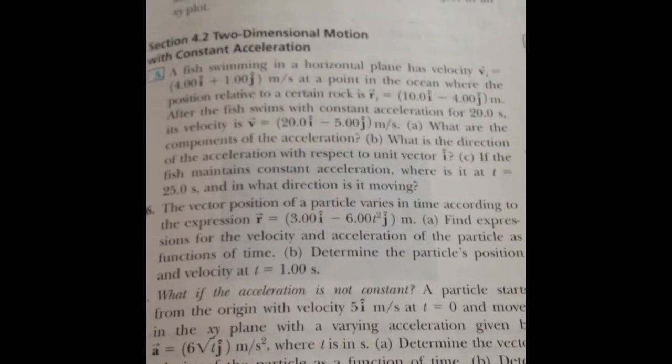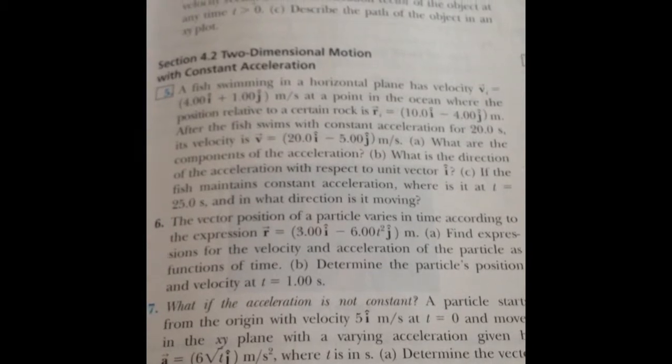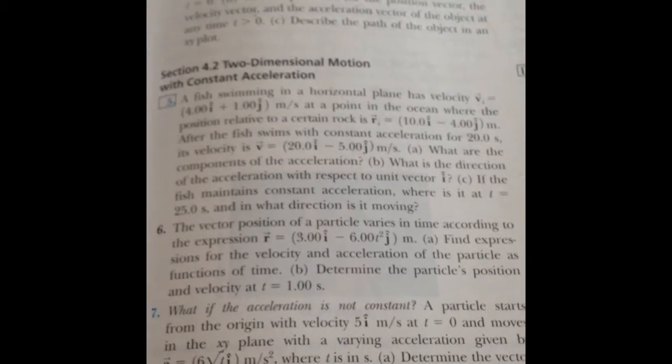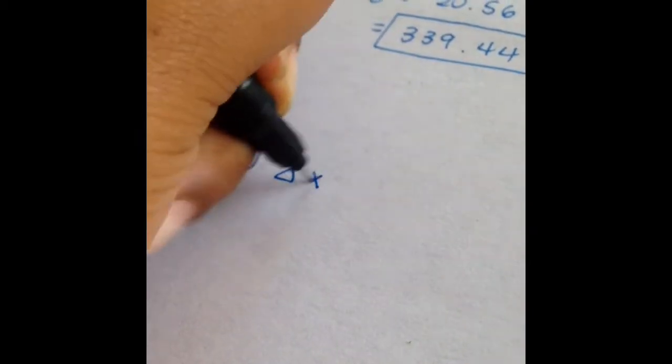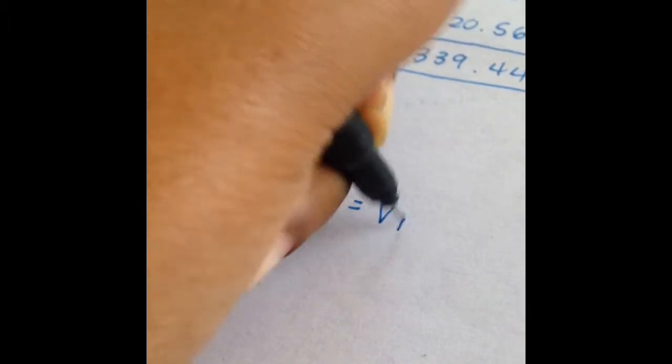For part C, it says, if the fish maintains constant acceleration, where is it at t equals 25 seconds, and in what direction is it moving? So there's essentially two parts to part C. You have to find the position vector to find where it is at t equals 25 seconds, and then you have to find the direction, which is an angle. So for the first part, for the position vector, you can use another kinematic equation, which is going to be change in x is equal to initial velocity times time plus 1/2 acceleration times time squared.